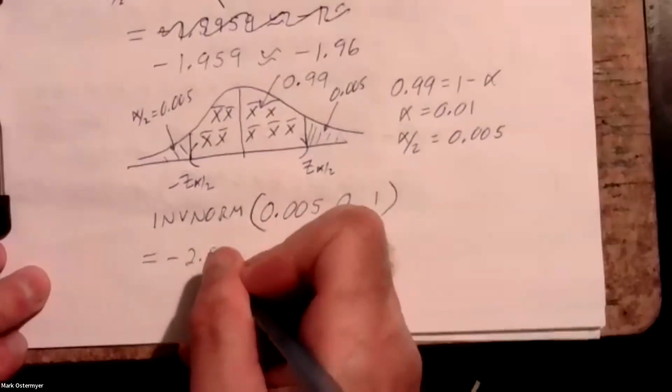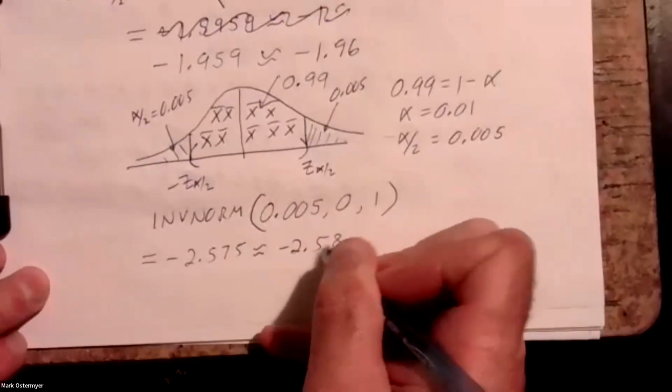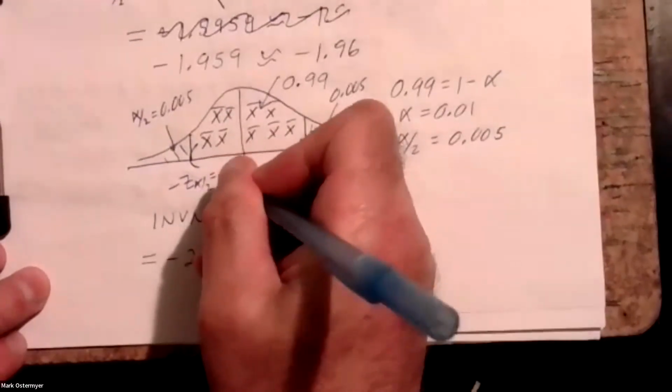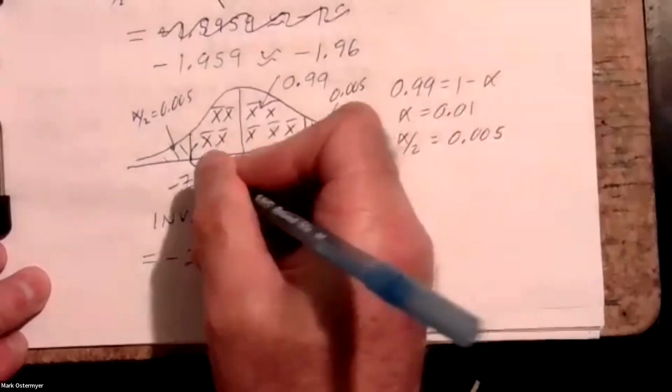Negative 2.575. Okay. The author rounds it up to about negative 2.58.